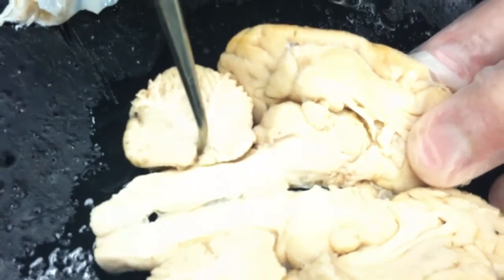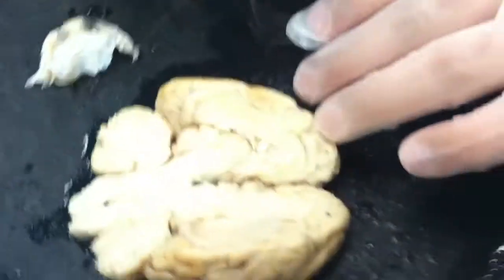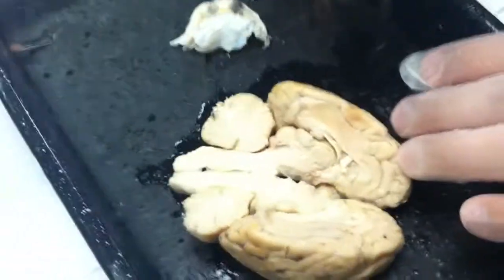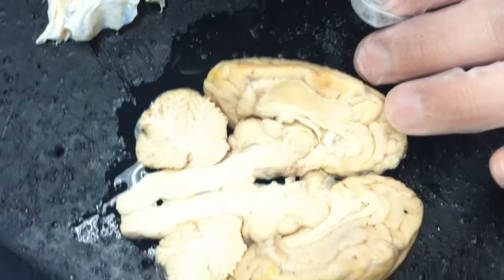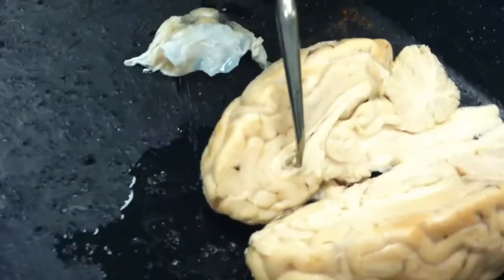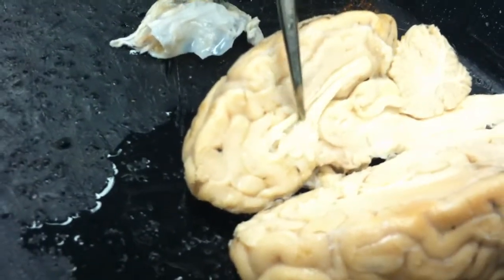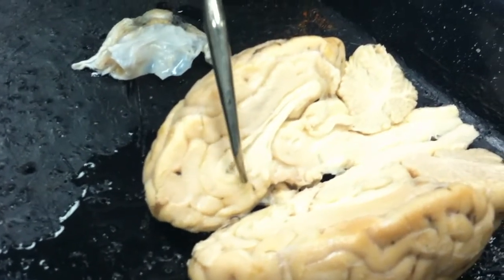Okay, going back up here, we're going to look at the corpus callosum. I think I'm going to switch this back again. Look at this one a little better here. Here's the corpus callosum. It's a band of white matter. It's a white matter fiber tract that connects the two hemispheres. So we can see it on both halves. It just happens to be a little more defined on this particular half. That's the corpus callosum.